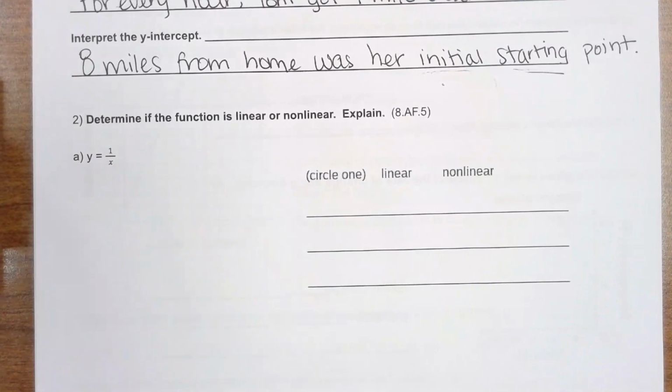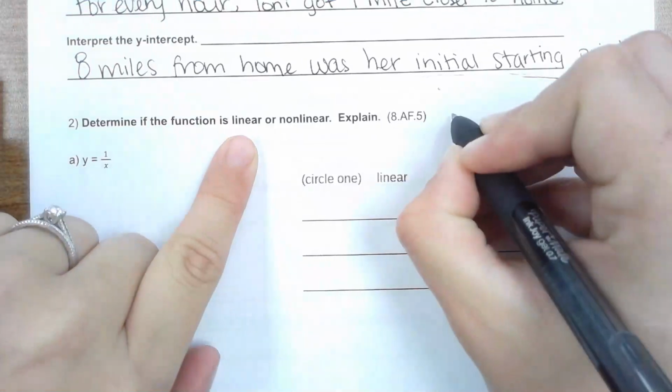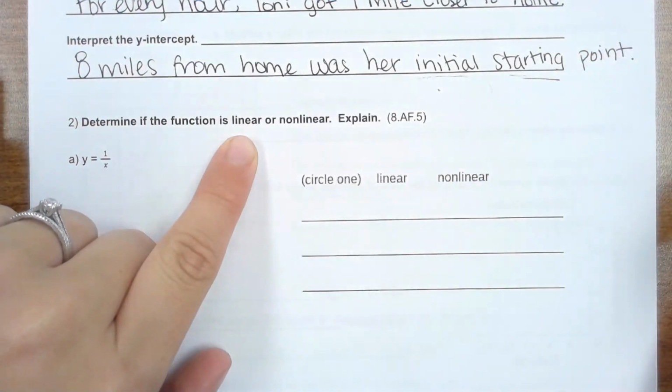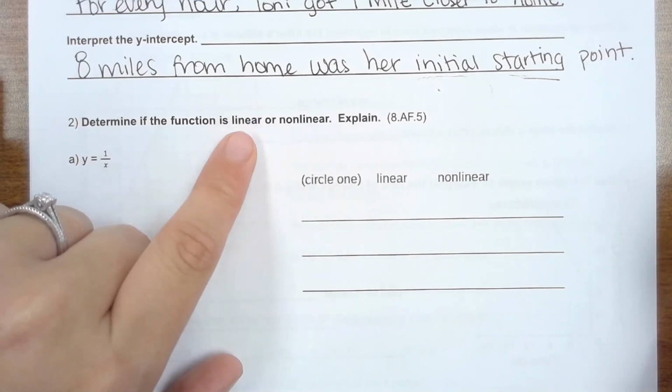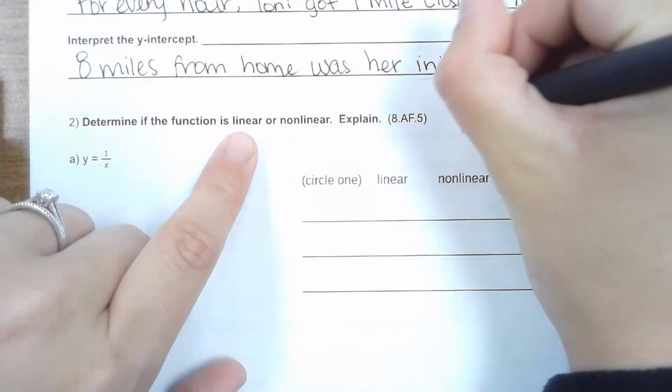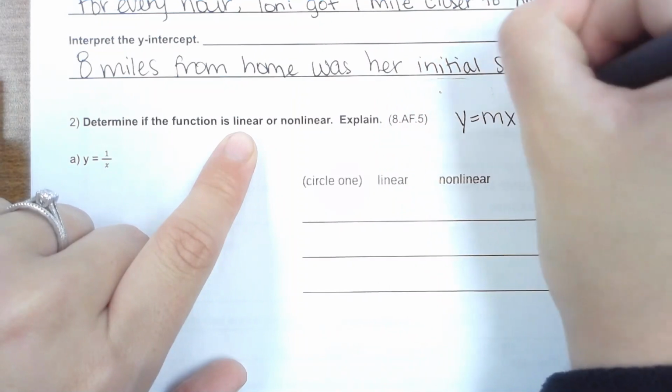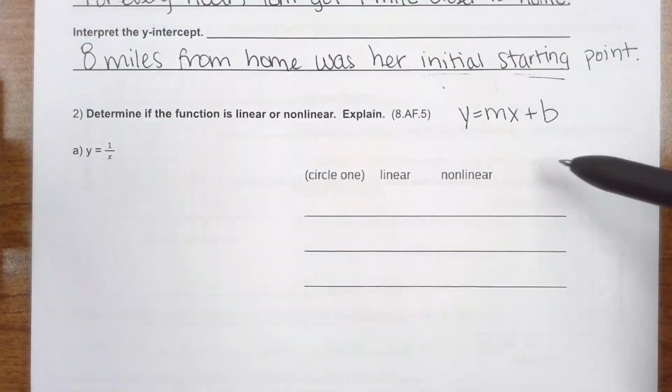All right, number 2, determine if the function is linear or nonlinear. So remember, guys, linear means a straight line, or in other words, a constant rate of change. And your equations have to be in the format of y equals mx plus b. If you cannot get an equation in this format, that means that it's not going to be linear, okay?